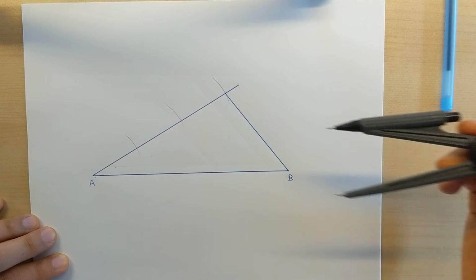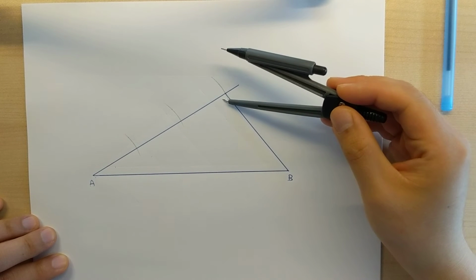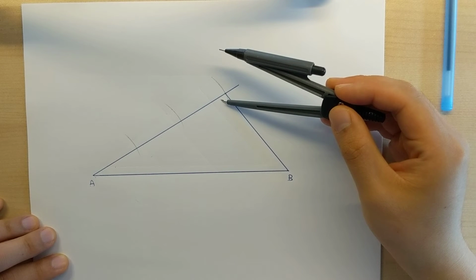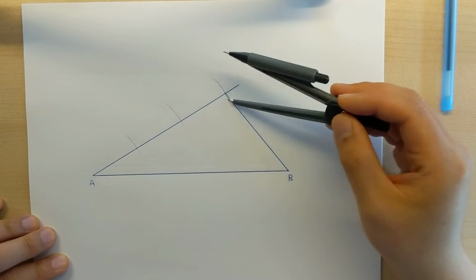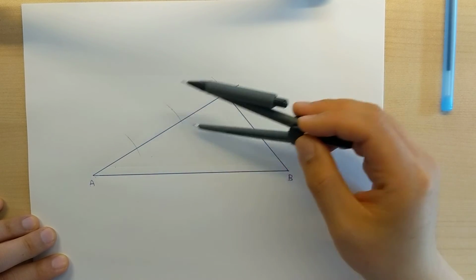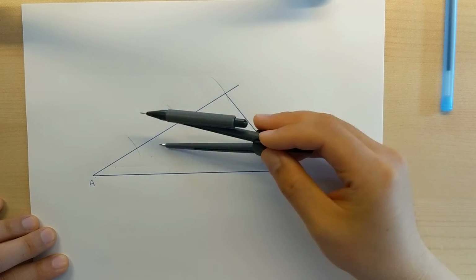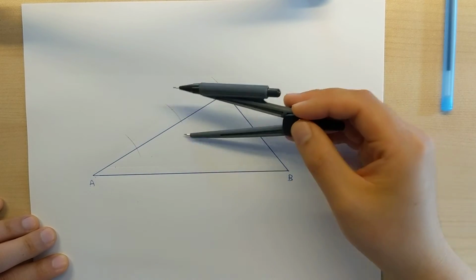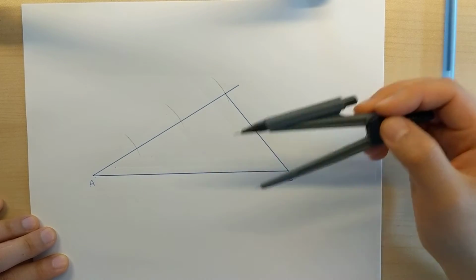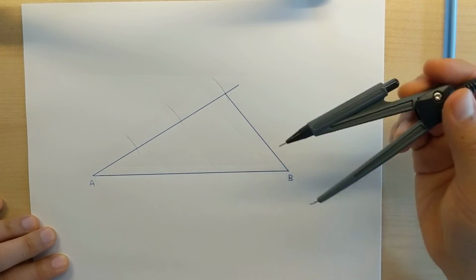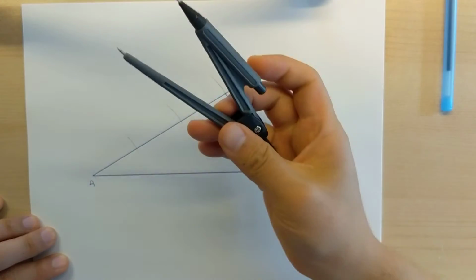So what I'm going to do is copy this angle here, and then place that angle over here so that the angles are corresponding. And if the angles are corresponding and congruent, and I draw that line, the line that I draw here will be parallel to this. And that's the theory. Alright, so I'm going to take my compass, which I have not changed.